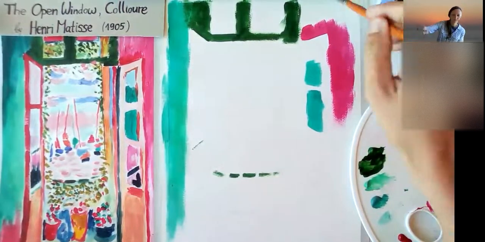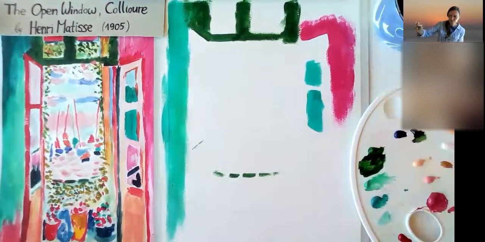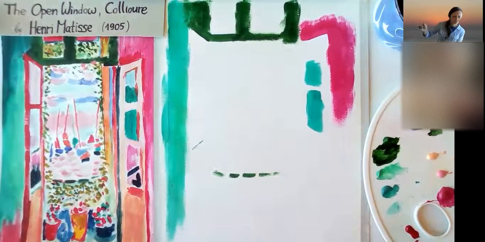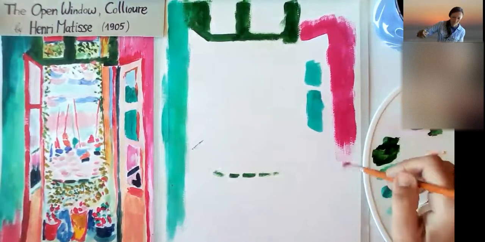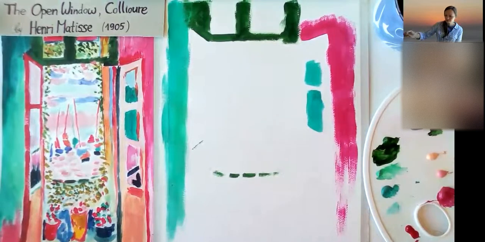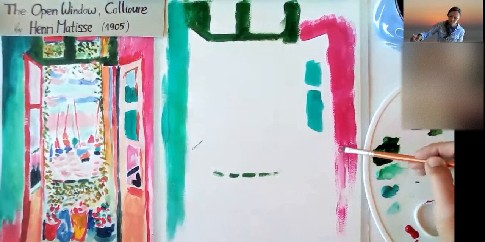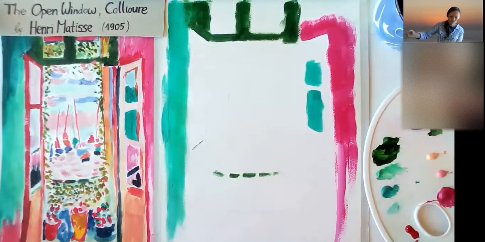As I mentioned at the start, there are different brush strokes in each part of the painting. This outside that we're doing now is just vertical brush strokes. The tone is jumping, so you can see some lighter pink.